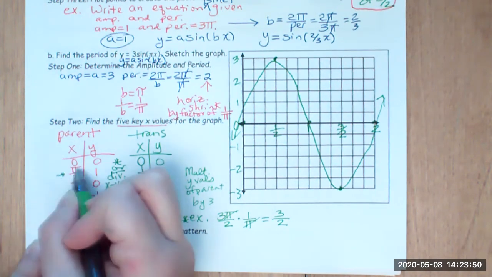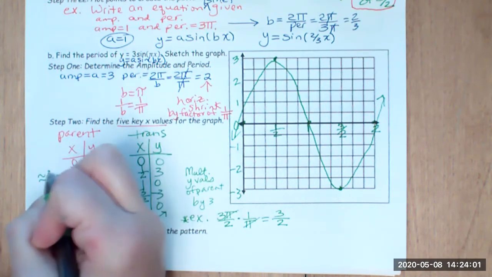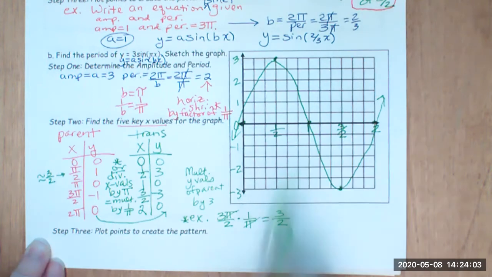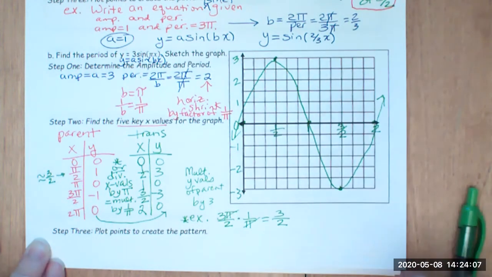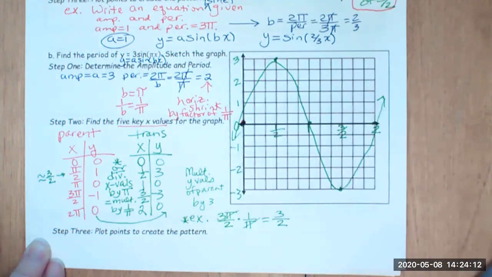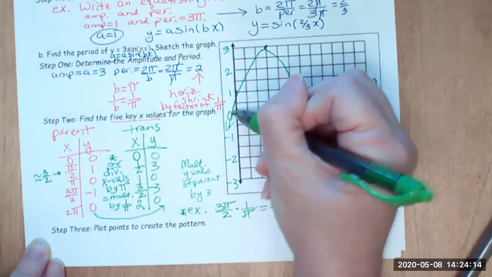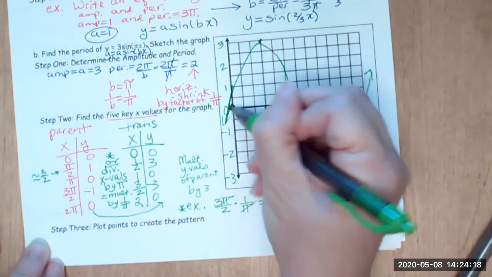Pi is approximately 3.14, so let's just pretend that's about 3/2, 3 over 2, approximately. So if I were to graph the parent here, I've got 0, 0, and of course this line I think went off to the left a little bit. This graph is also going through 0, 0, the green line.